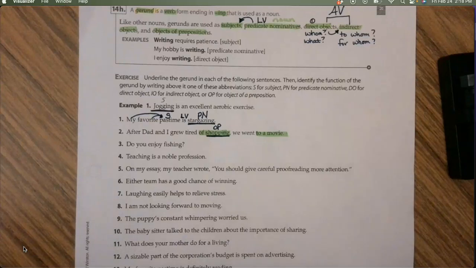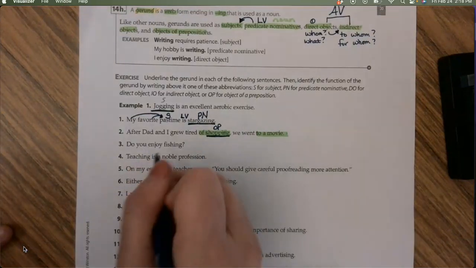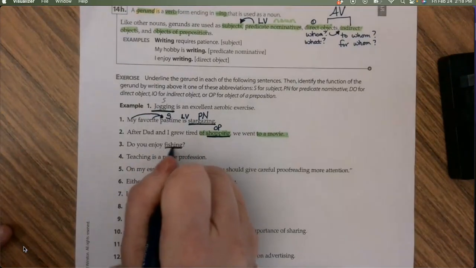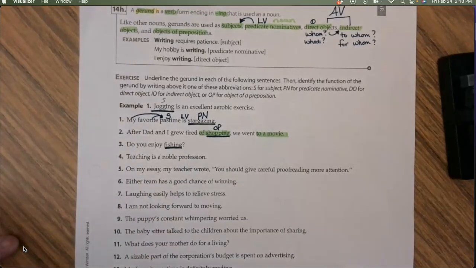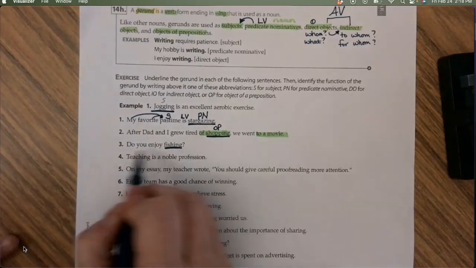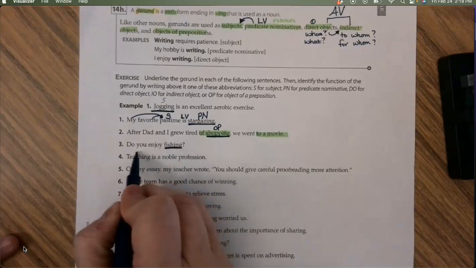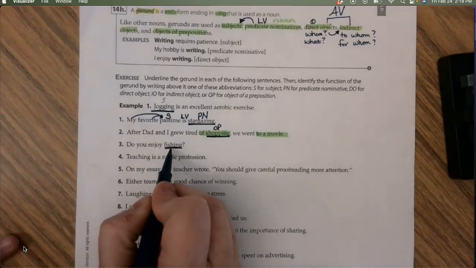So I would have you try number 3 on your own and then come back to the screencast and check it. Do you enjoy fishing? The gerund is fishing. It's the only verb that ends in ing. And I know that fish by itself can be a noun, but it can also be a verb. I like to fish. Okay, so I'm using it as a verb. So now I need to go find my prepositional phrases. I don't see any, so I know it's not doing the object of the preposition.